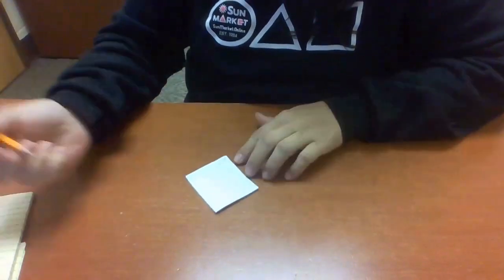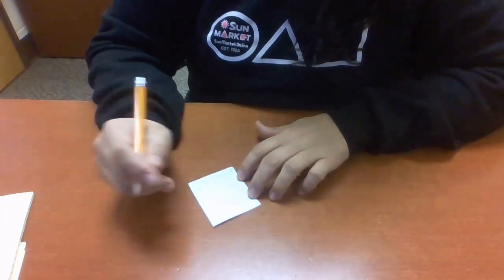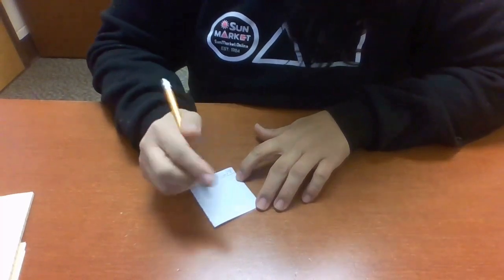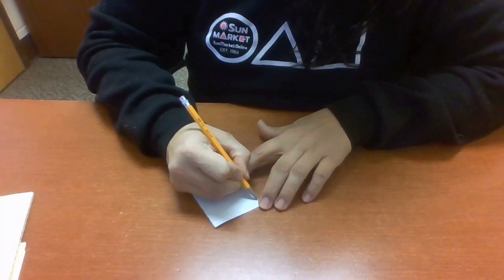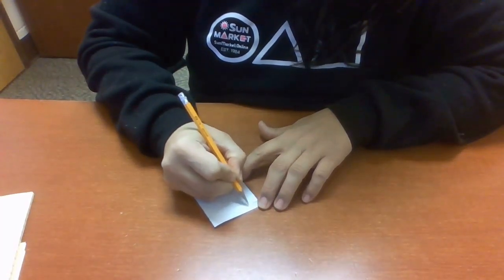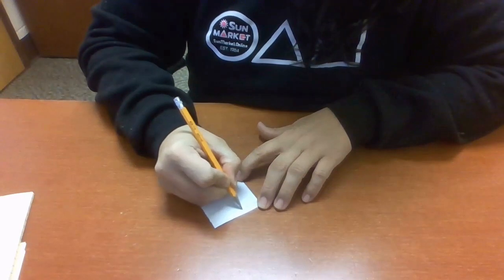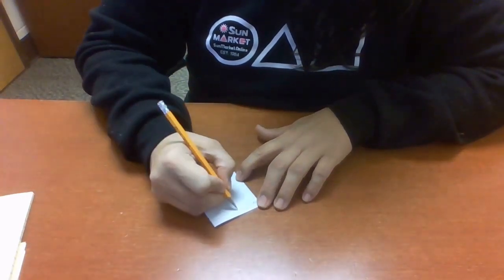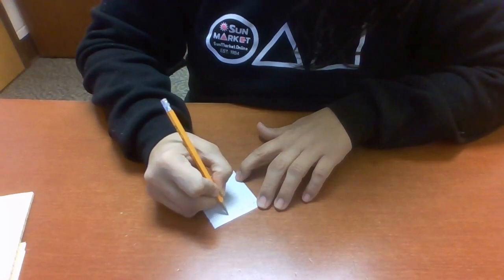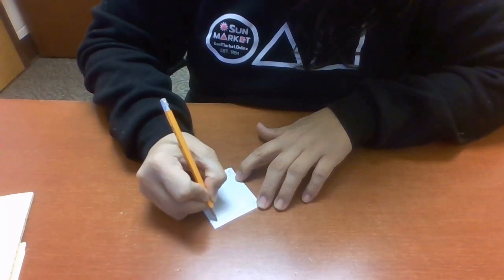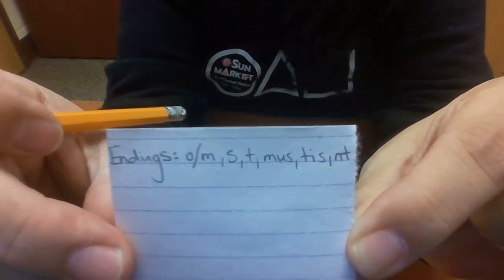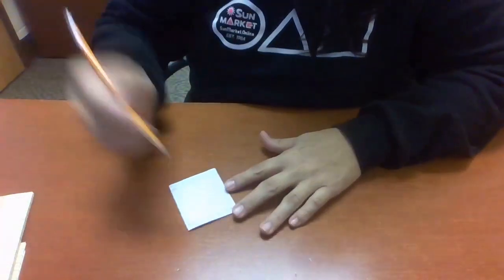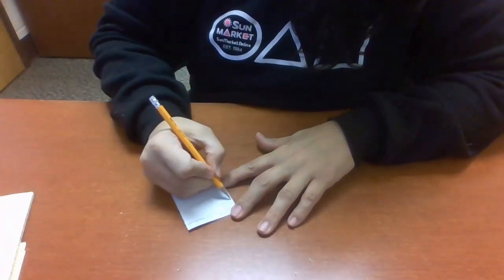Now let's work with the active note card. So what we're going to do here is kind of set up a mini synopsis chart. So first thing we're going to write on the top is endings. So the endings are O/M, because sometimes it's M, S, T, mus, tis, unt. Okay? O, S, T, M, U, S, T, I, S, N, T. Those are your endings.